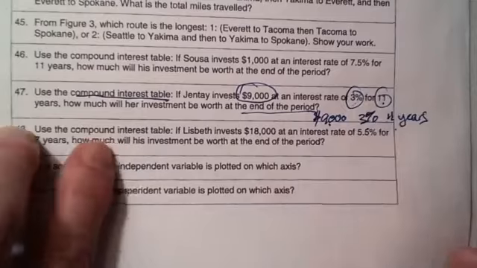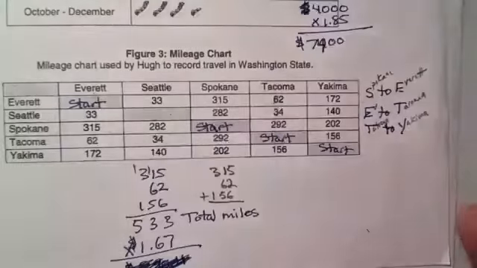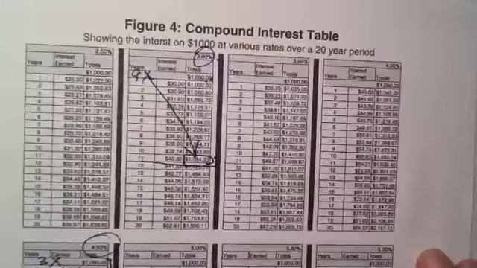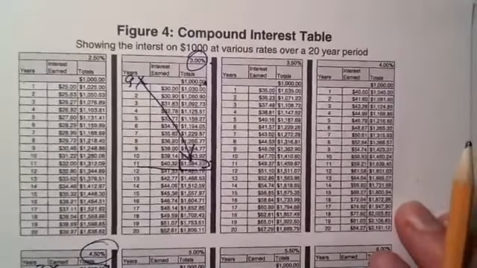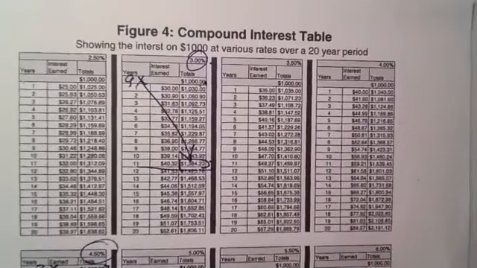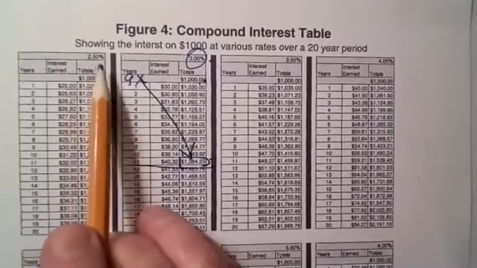So here's what you're going to see on your exam. You're going to see these charts right here, and you're going to go, oh no, it's a lot of charts. Which one do I have to use? Well, there's one that's for 2.5%.